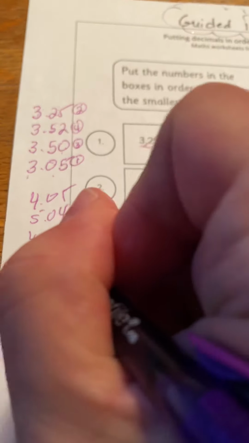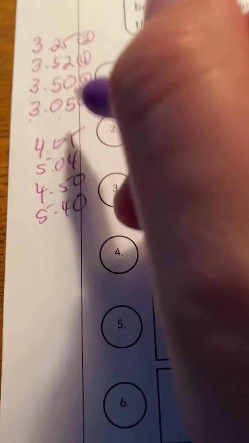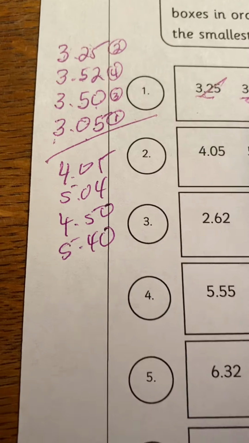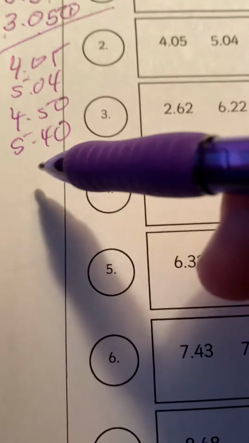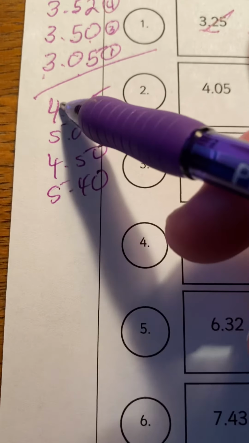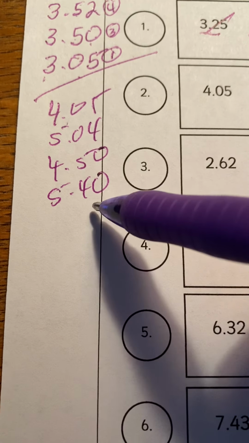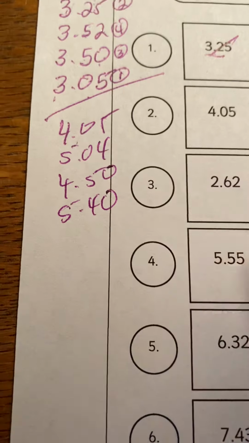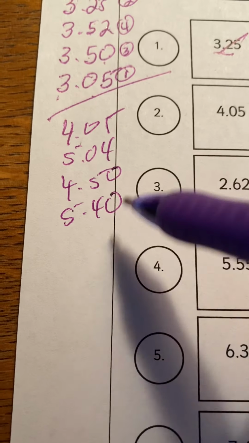So I'm gonna stay true to my form here, and I'm gonna write my numbers, 4.05, 5.04, 4.50, and 5.40, all right? Now, I don't wanna confuse those with the other ones. It's important that you always line up your numbers on the decimal, make sure all your ones digits are in line, your tenths are in line, your hundredths are in line. Sometimes you're gonna get numbers where they're not all nice and even like this.